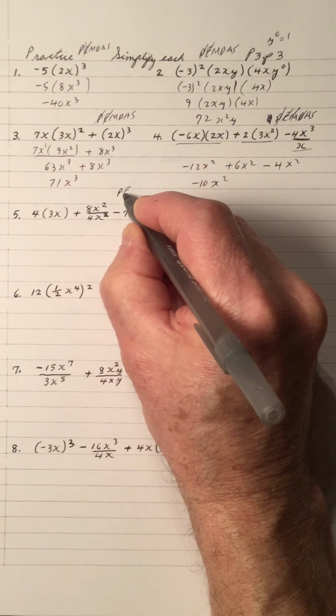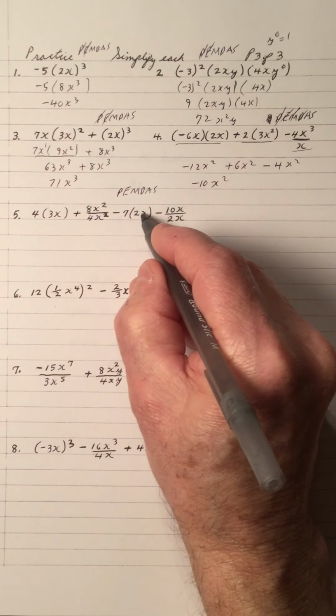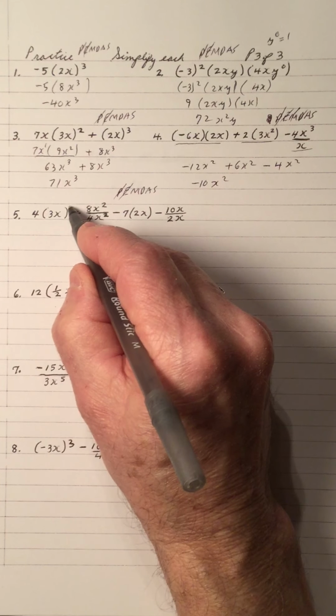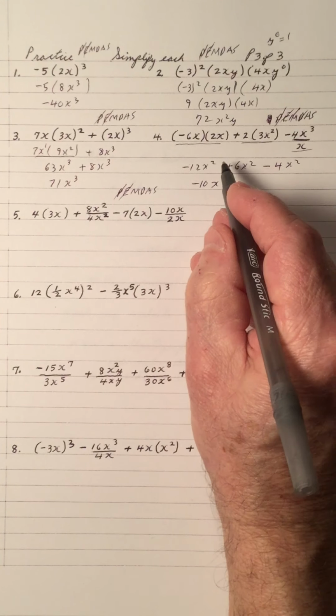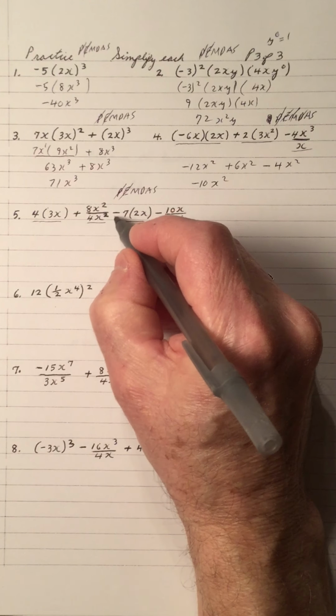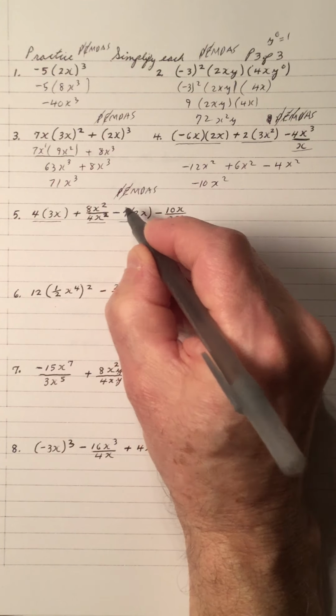PEMDAS. Inside the brackets is 3x and 2x. Done. Any exponents? Nope. There's a 1 there and a 1 there. So now I do multiplication, division, left to right. So that's a multiplication, that's a division, that's a multiplication, that's a division. And again, you could add the opposite, but that's a plus negative 7. So I'm going to leave it like that.